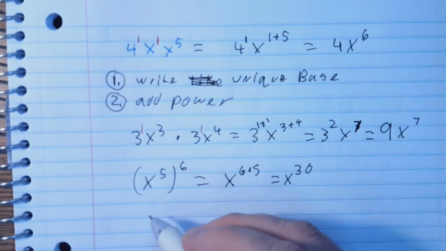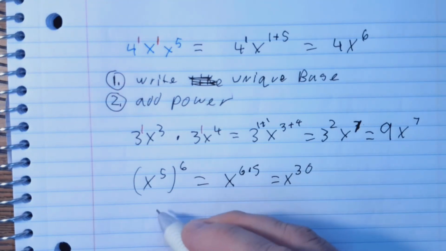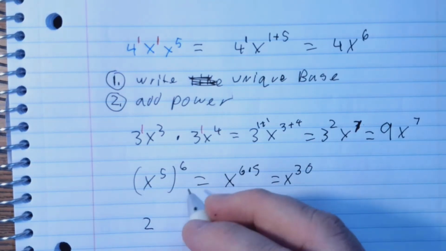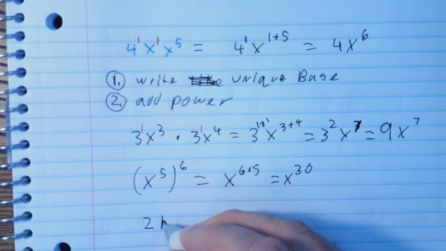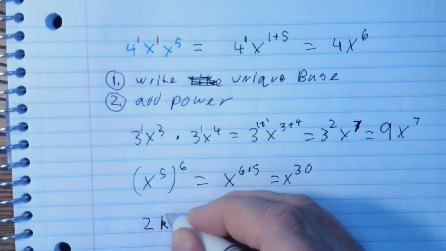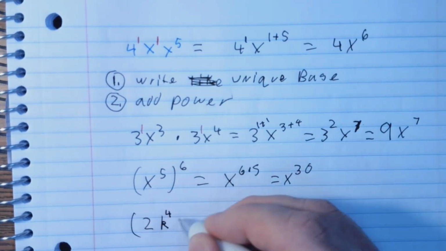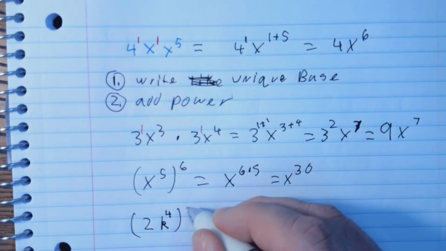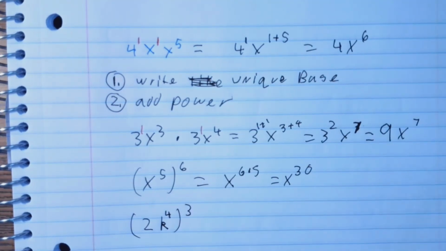So now I'm going to move on to the last example. Let's see what we're going to have here. Let's do 2, and we'll do a different letter. 2k. And so it's going to be 2k to the 4th, and this is going to be 3. Again, I'm going to put this 1 so I remember it.